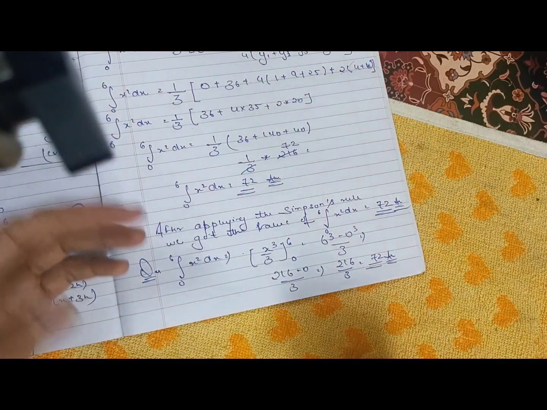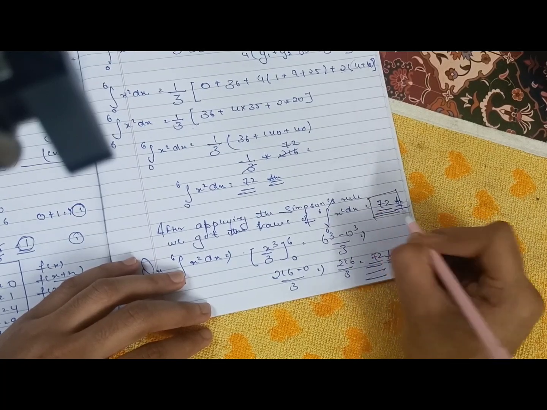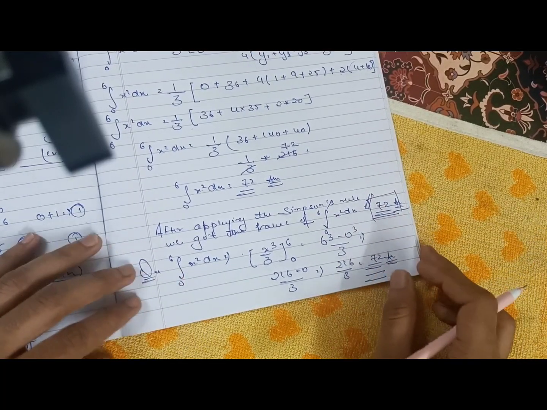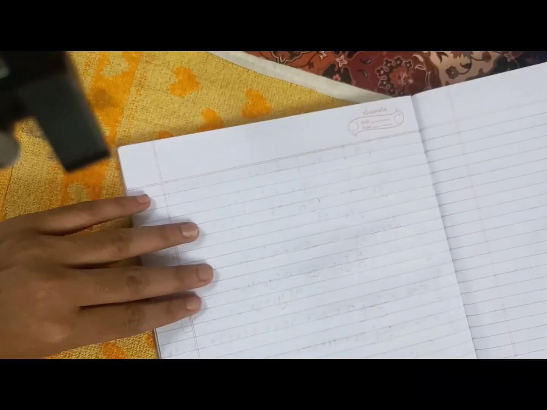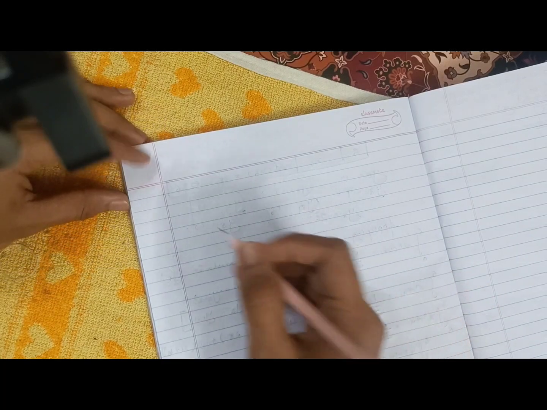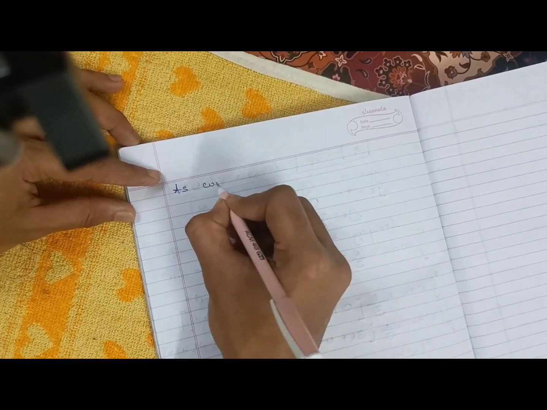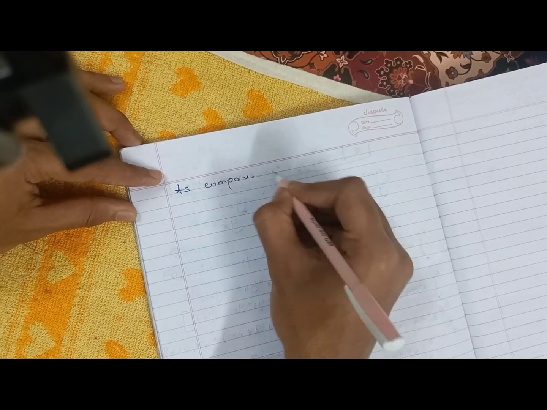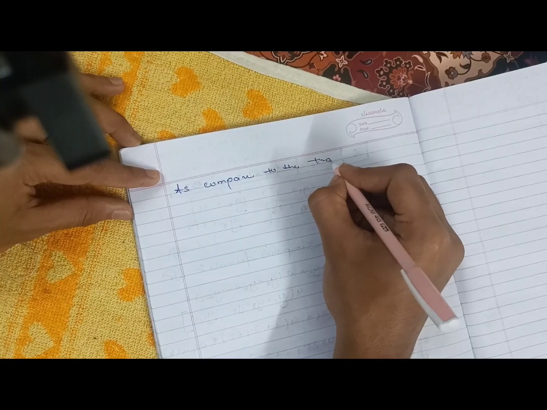So by the normal integration which we did in class 12th, it gives the value 72, and after applying the Simpson rule it also gives the value 72. So we can consider the Simpson rule one of the best methods to calculate the value, as compared to the trapezoidal rule.